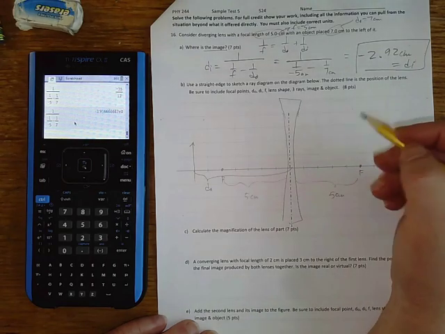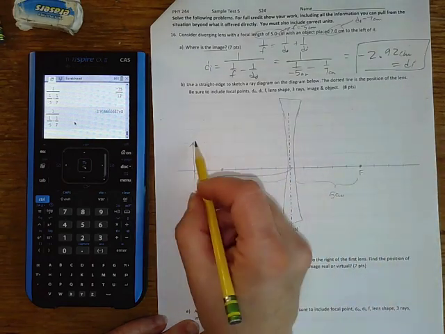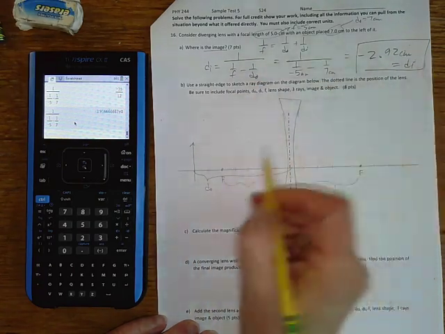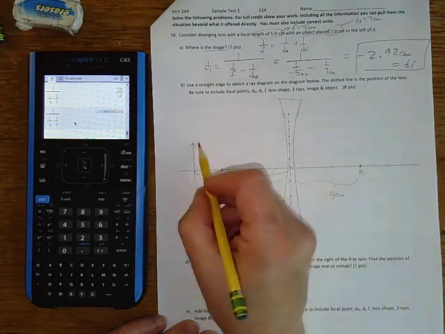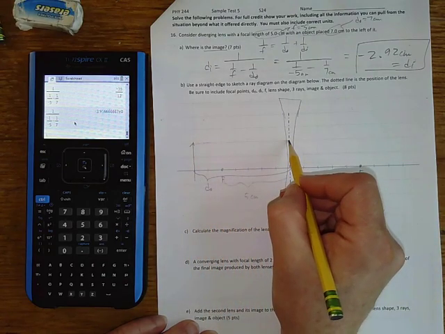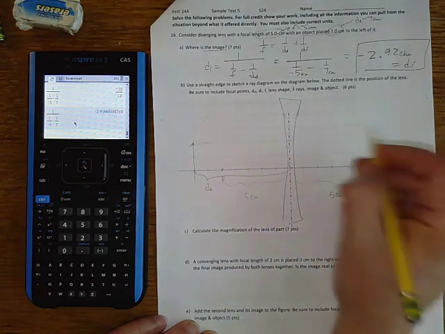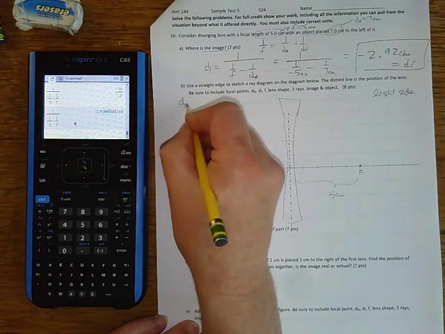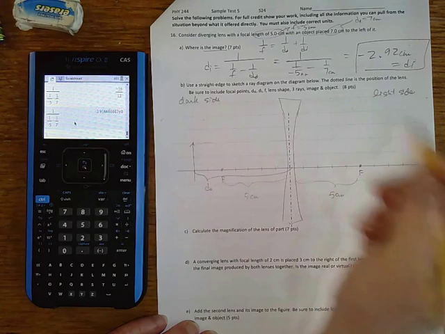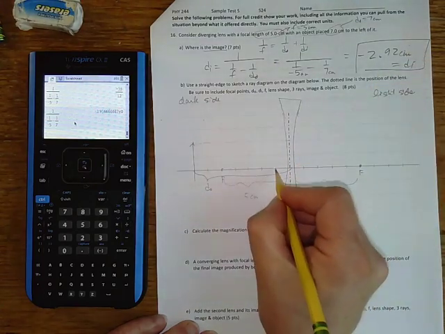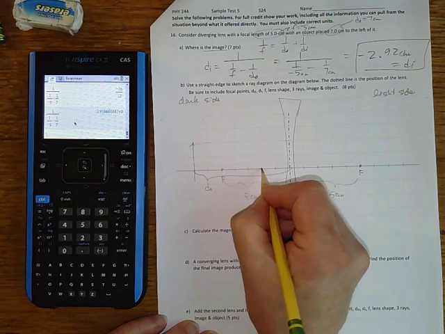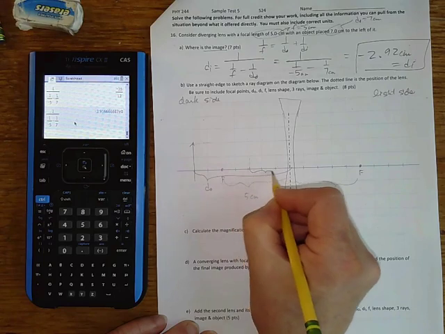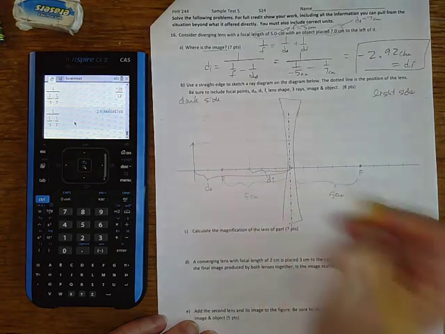And so for a lens, negative DI means it's on the dark side. So which is the dark side? The light side is the side where, after it hits the lens or the mirror, the light keeps going, so that's the light side. So the light side's over here. Dark side's over here. And so it means the image is over here. Negative 2.92. Somewhere over here is where we expect the image to be.